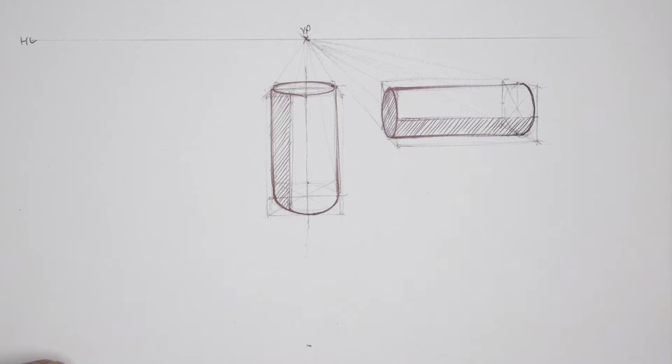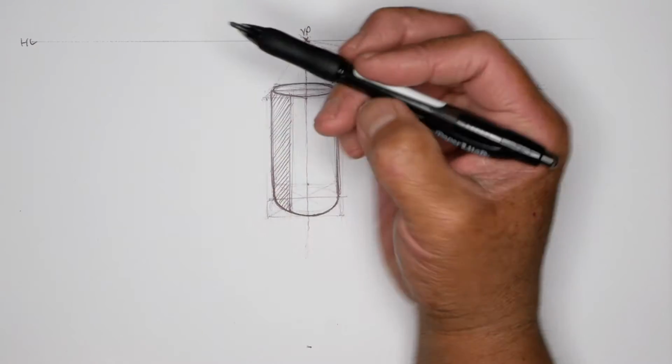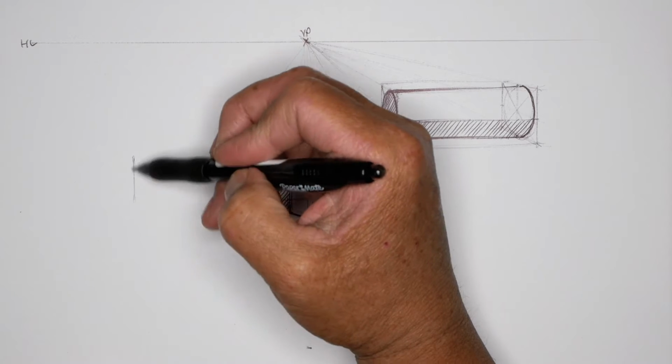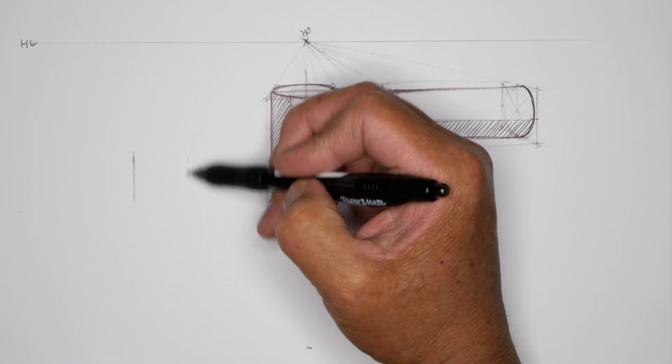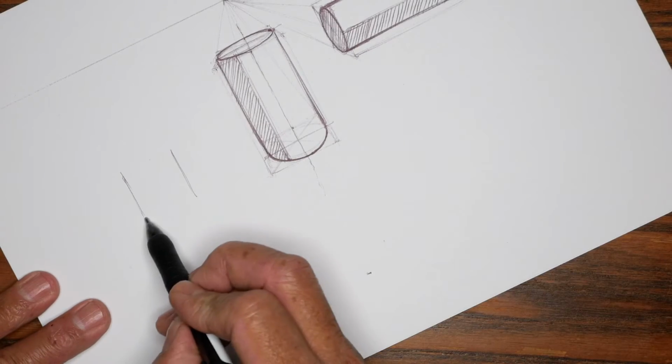A cylinder lying on its side pointing towards us would give us a face that's square to us. Remember, we're in 1-point perspective, so I'm just going to draw a square.